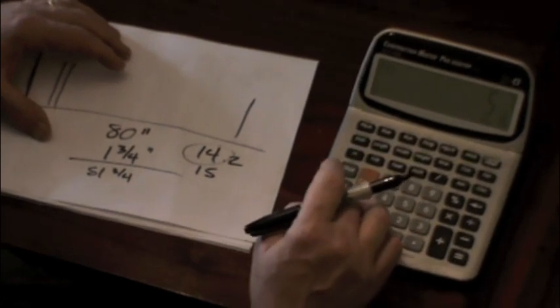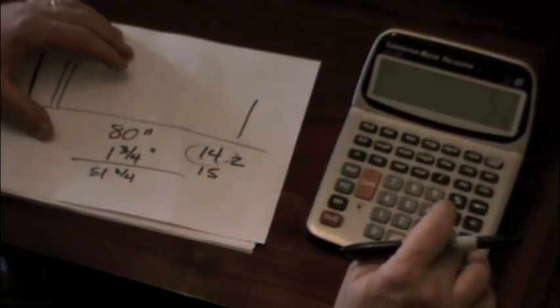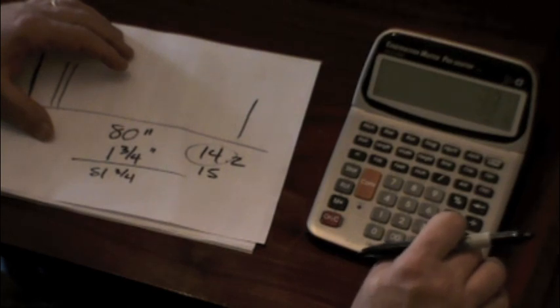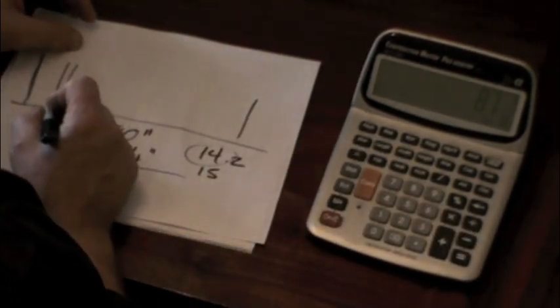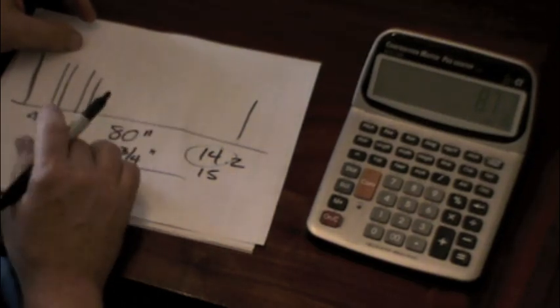We can now take that number, and if we add it to itself, where we hit plus equals, and we keep hitting equals, it will lay out to 81 3/4 inches. And that's from the leading face to leading face.